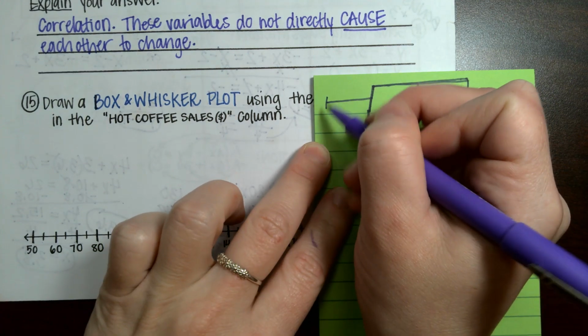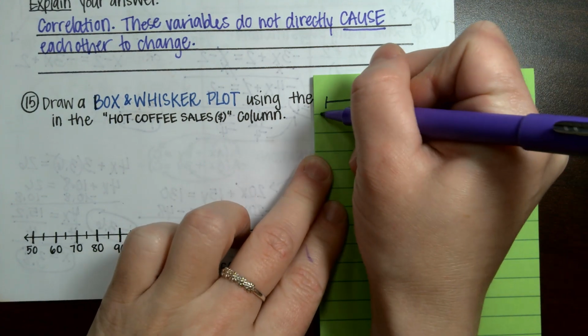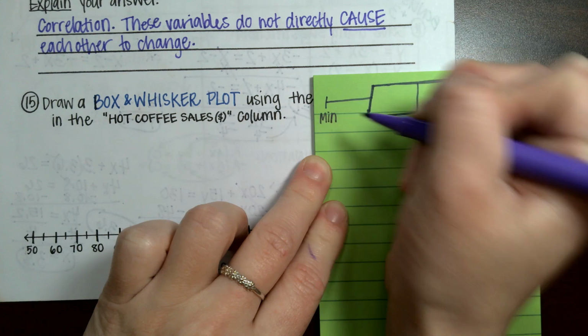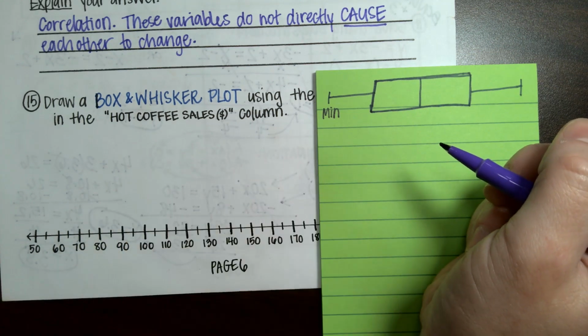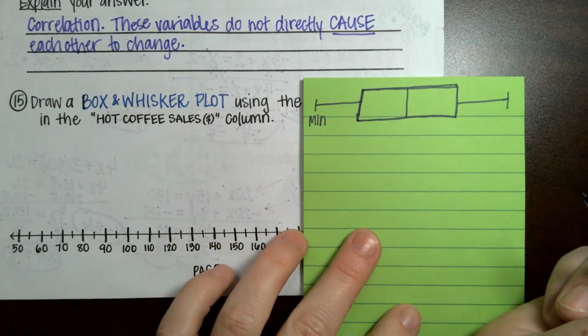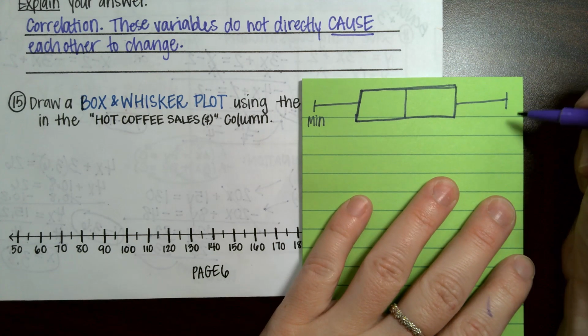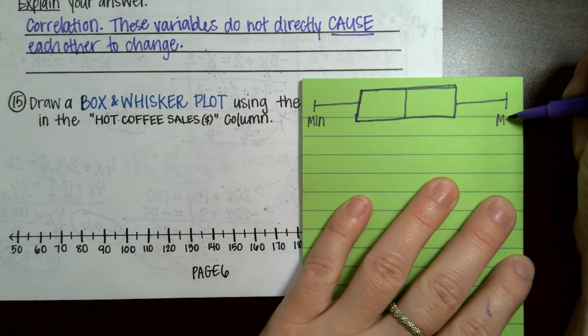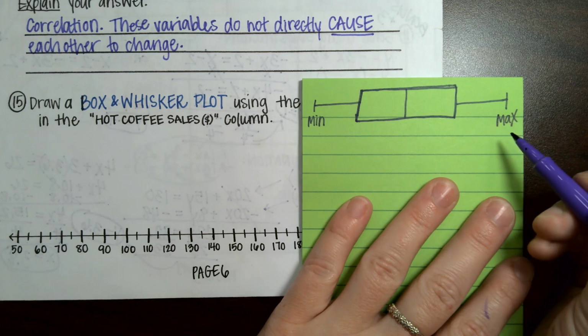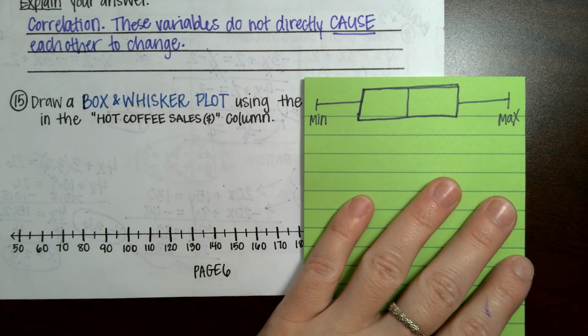So the first number is the minimum value, so the smallest number in the data set. The end of our graph here, our box and whisker plot, is the maximum value, or the largest number in our data set.